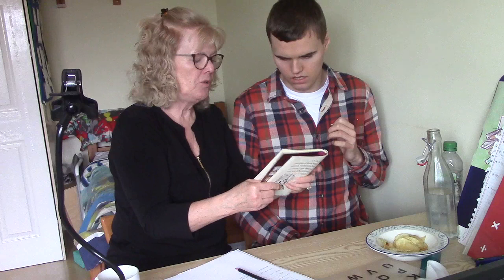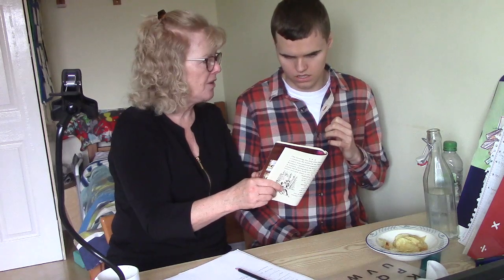D-A-N-D-Y. And look, there's a picture. See, he's got a funny, curled beard, and he looks a bit eccentric, really, doesn't he? Yeah. I wonder what's going to be in that wooden chest.